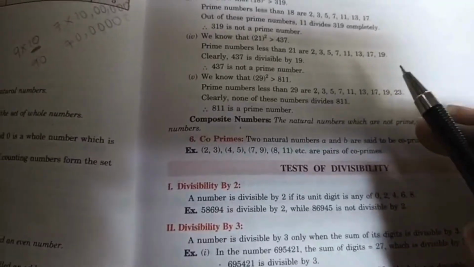So let's take 12. Its factors are 1, 2, 3, 4, 6, 12. You can see there are 6 factors. Since it has more than 2 factors, 12 is called a composite number. Let's take another example.